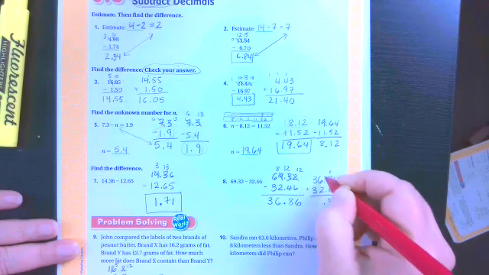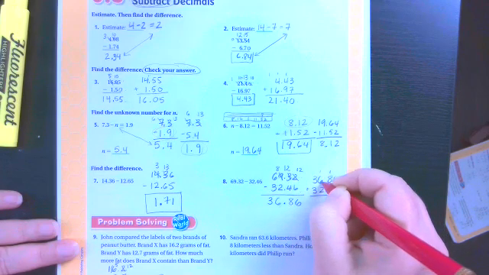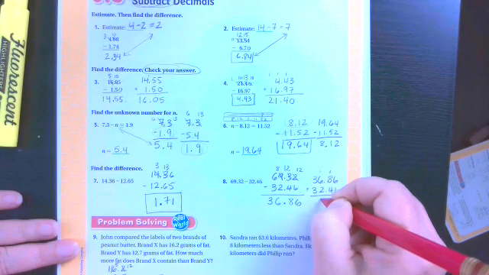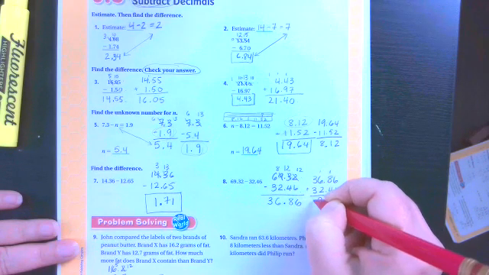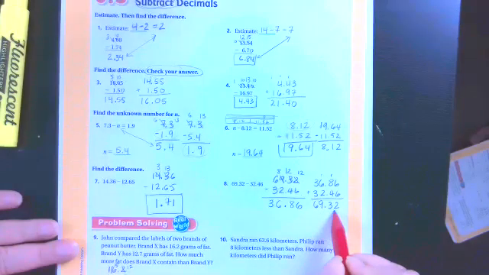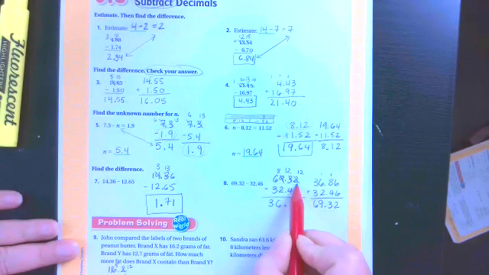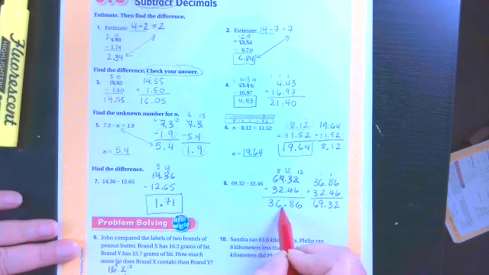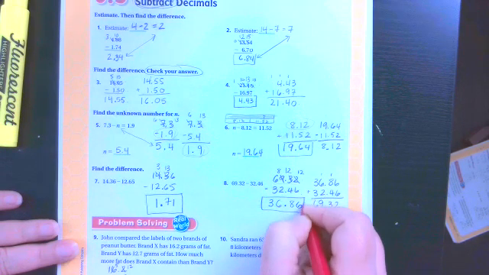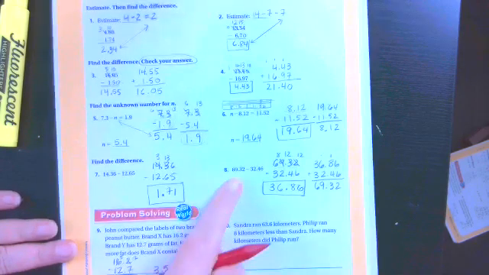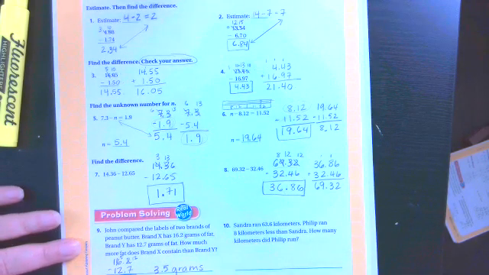Put down my 3, carry my 1. 1 plus 6 is 7, plus 2 is 9. 3 plus 3 is 6. So 69.32, 69.32. So our answer that I feel confident, we checked it, our answer is 36 and 86 hundredths when we did our subtraction problem.